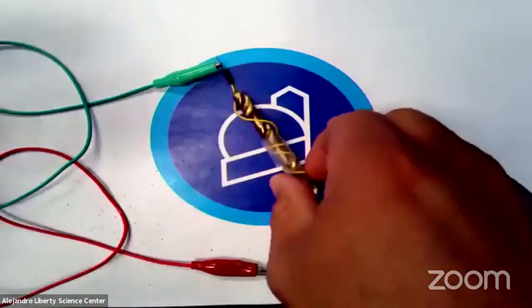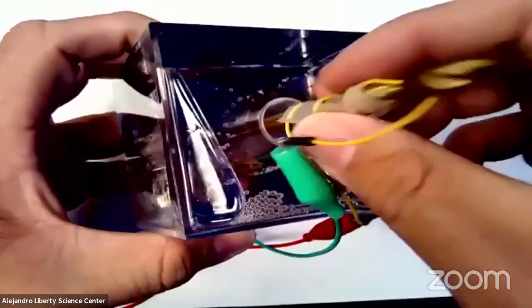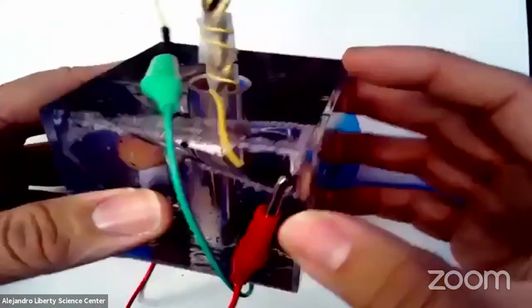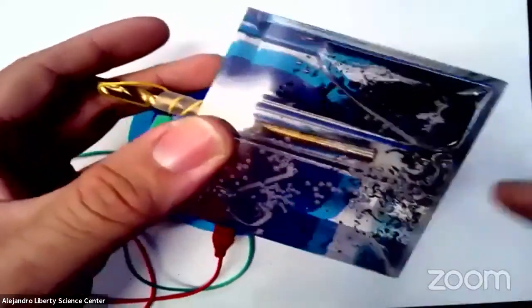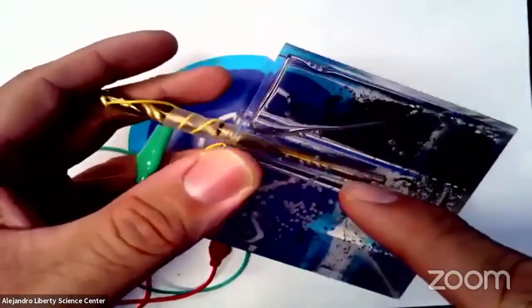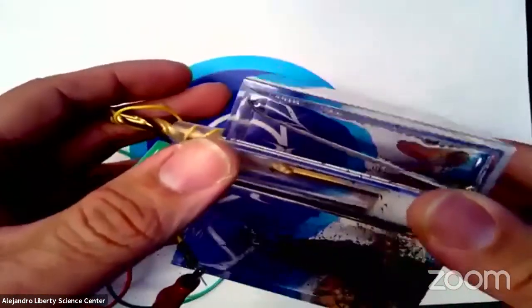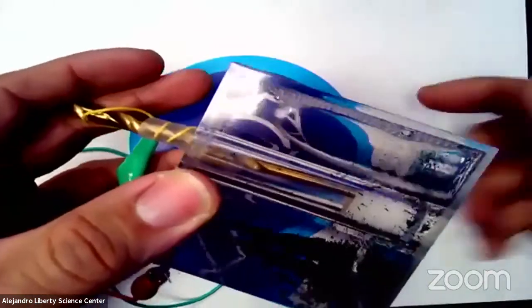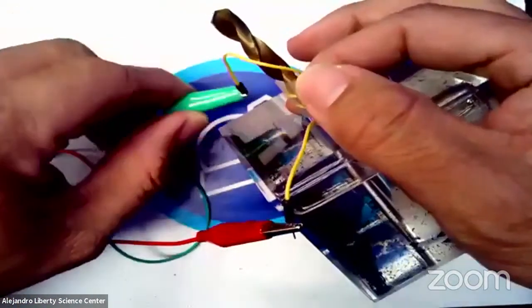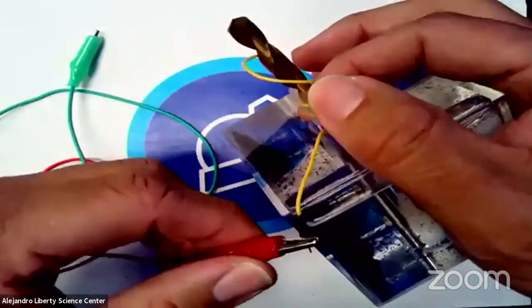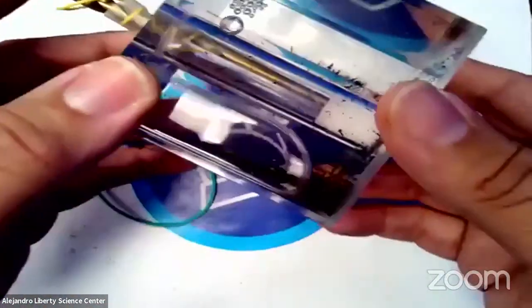So if I were to put it in here, and I will say that it's not very strong. It's a very, very weak field, but it still exists. If I were to put my drill bit right in here, and place some of that fluid, you can see right there, right where my finger is, a little bit of those iron filings still getting close to the cylinder where my drill bit is. And if I were to take away that circuit, you'll see that a lot of that magnetism goes away.